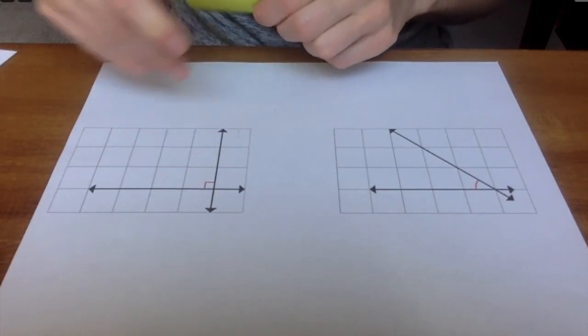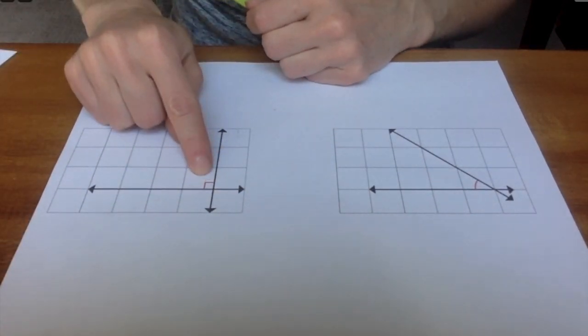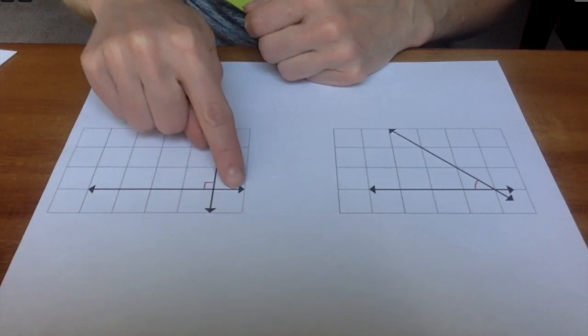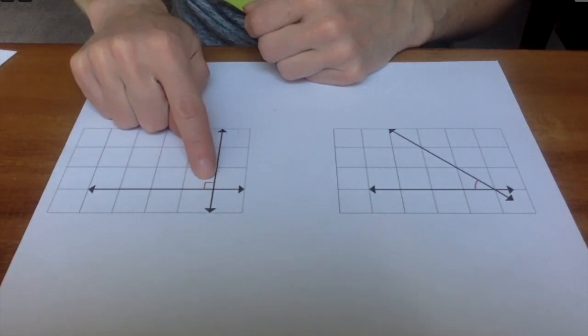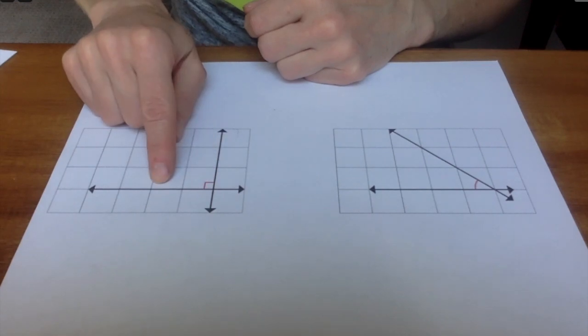It has a special marking. It looks like a square that they have in red here. That tells you that these lines form a right angle and they are perpendicular.